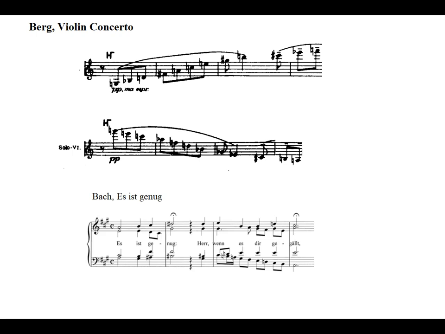So although it sounds by no means tonal or very traditional in its harmony, it's much softer around the edges because of these choices that Berg has made with his row. And he's so interested in this connection between tonality and serialism that he actually incorporates the Bach chorale at the bottom of the screen there into the work.